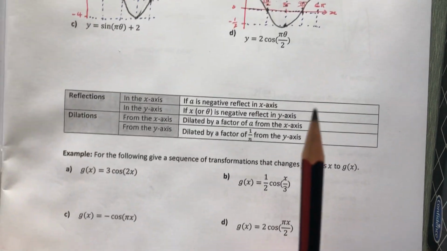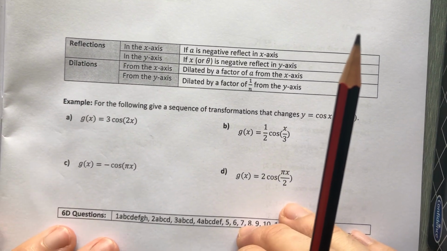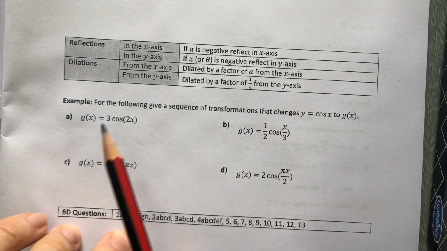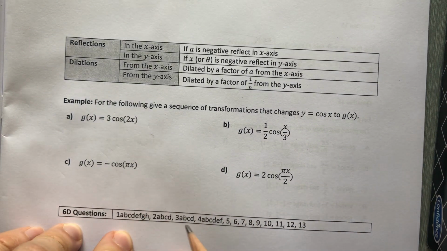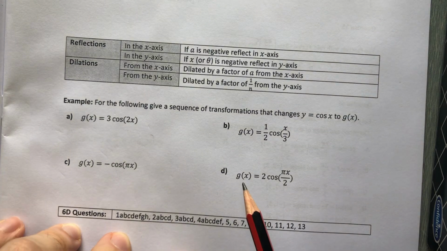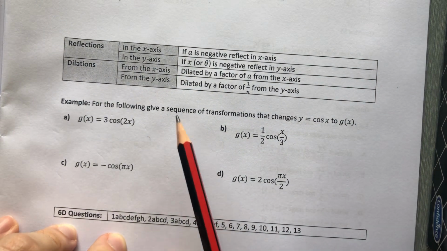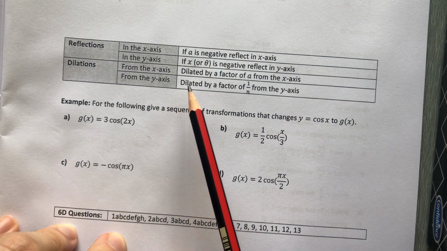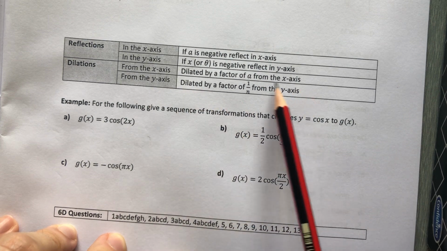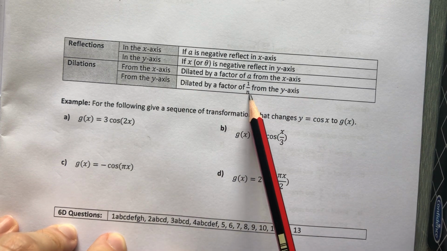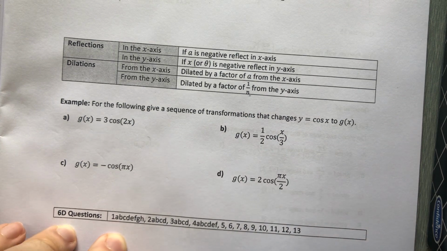So let's have a go at these few here. Sometimes it gets a little bit hard, and this one is a little bit harder to think about. If you are finding it quite difficult, you can just substitute your n value in there. But you'll see what I'm talking about when we do that example.